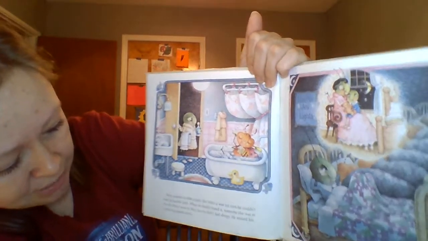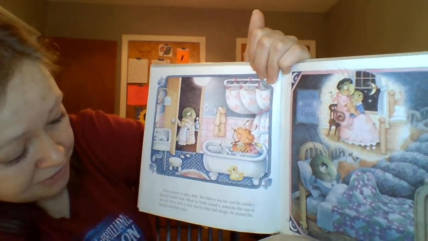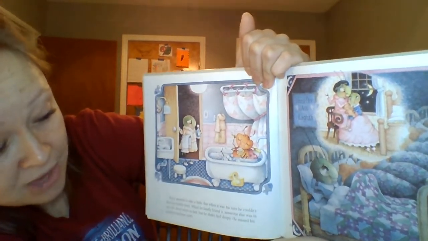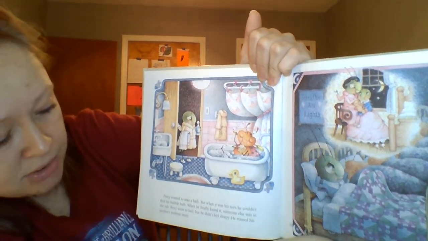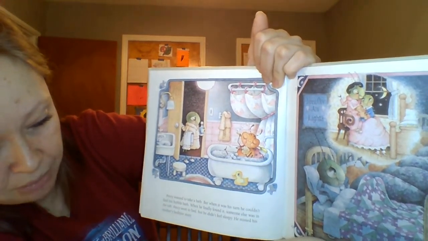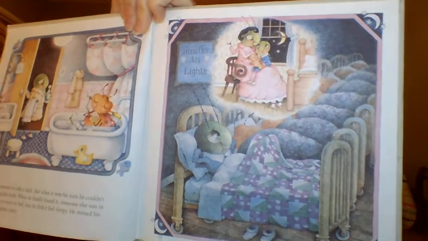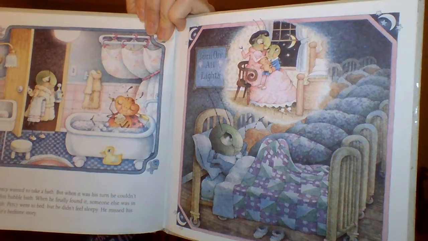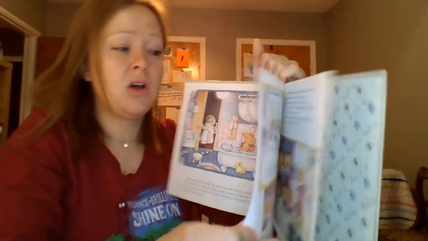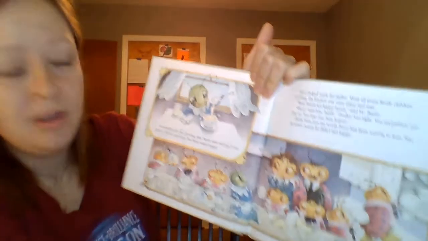Percy wanted to take a bath, but when it was his turn, he couldn't find his bubble bath. When he finally found it, someone else was in the tub. Percy went to bed, but he didn't feel sleepy. He missed his mother's bedtime story. So he's already missing his mom and the things that she used to do for him, right?